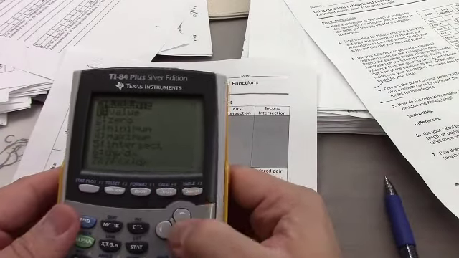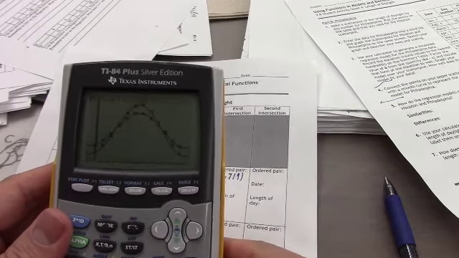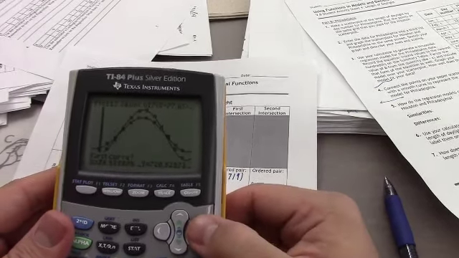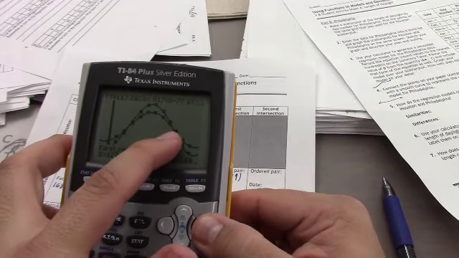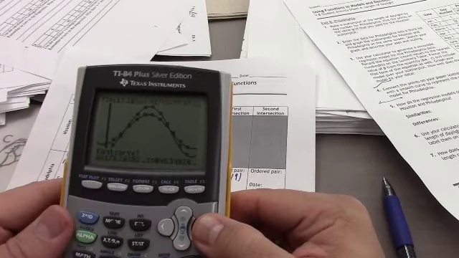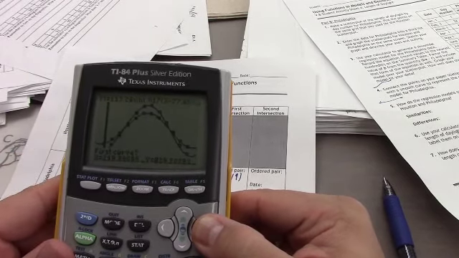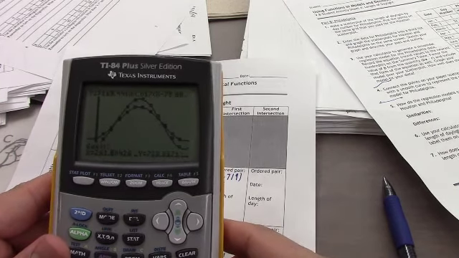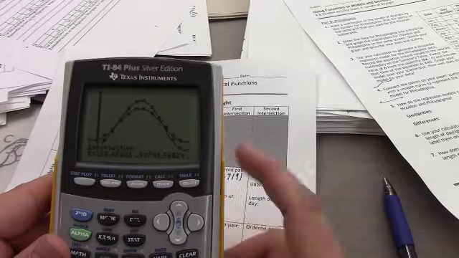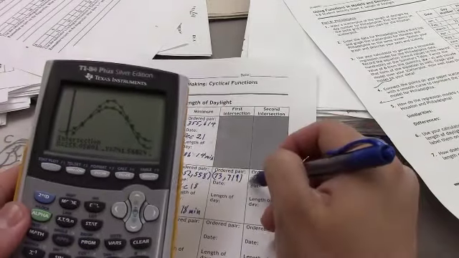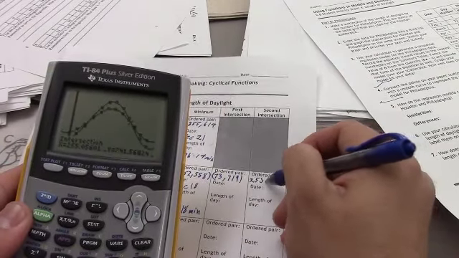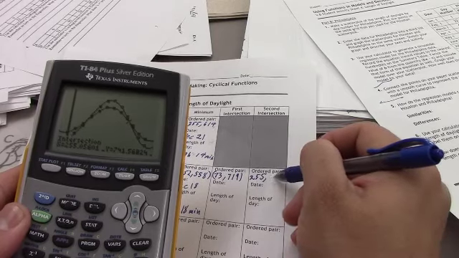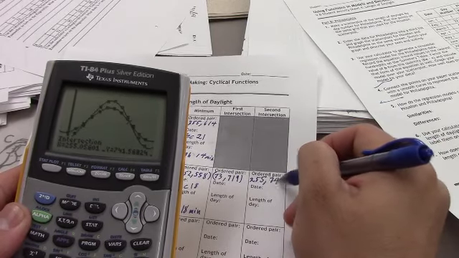So second calc, intersect. I'm going to let that go all the way over here. Remember, this is the second intersection. There's the first, second. These are actually very important days in the year. All right, 1, 2, 3. And there we go. 255, comma, 742.